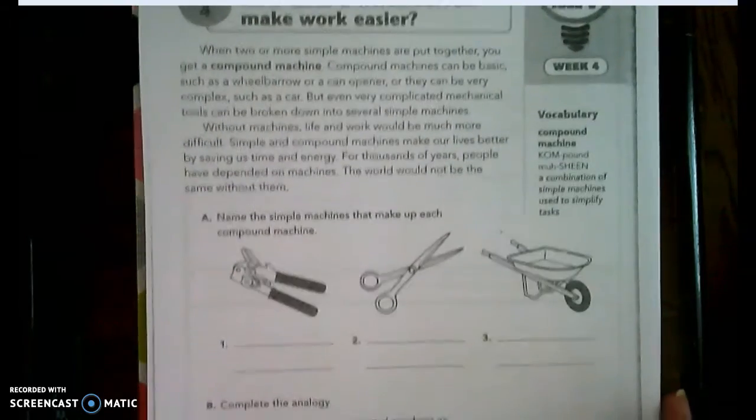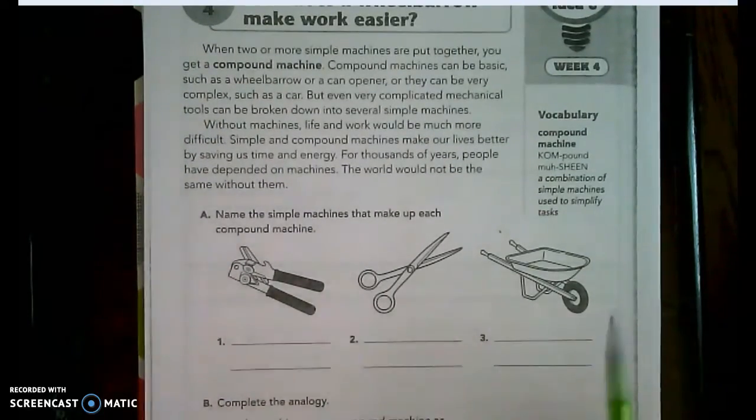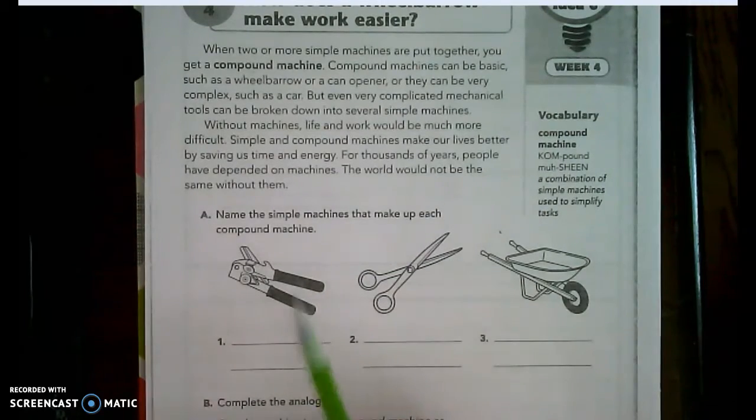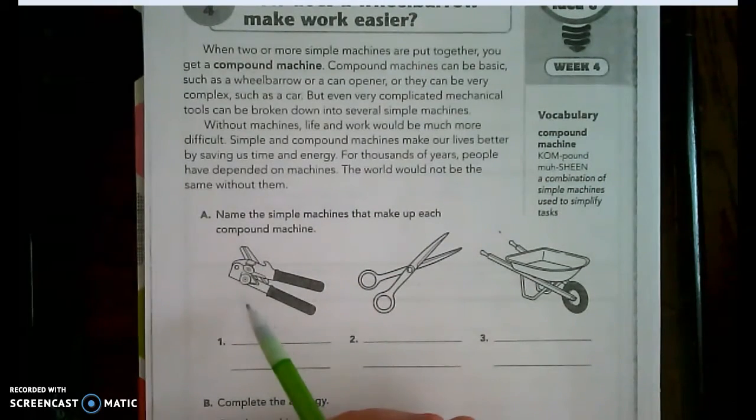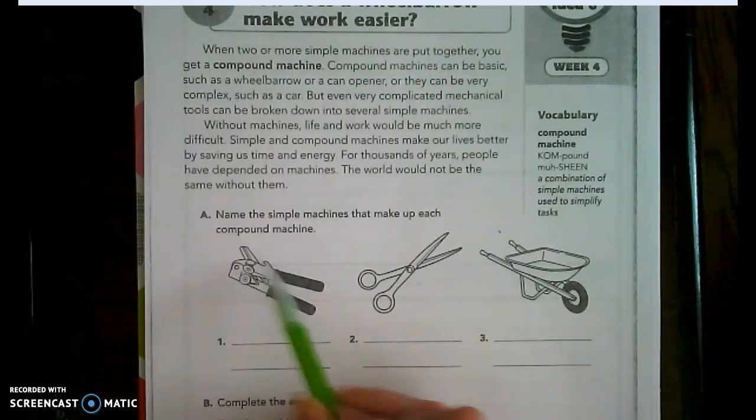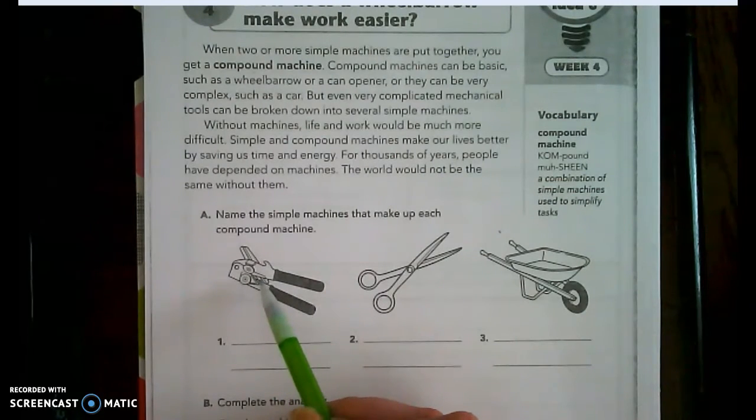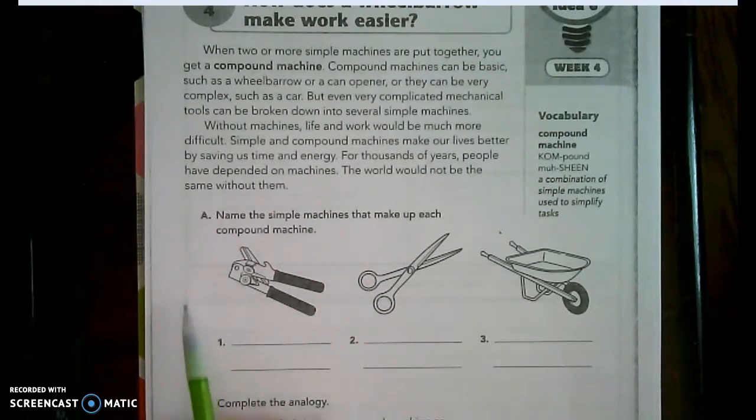All right, in this first part, in each one of these, you're going to name two simple machines that they are using that we have talked about this week. So you can look back at your old work and look at the different types of simple machines, like a lever, wheel and axle, things like that. And then I want you to try to figure out two parts of this machine that has both.